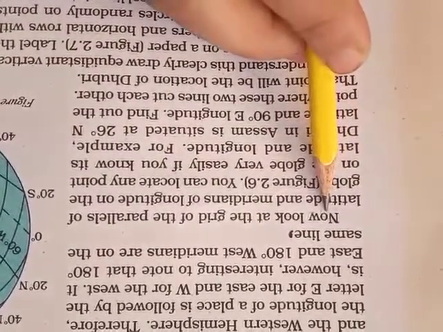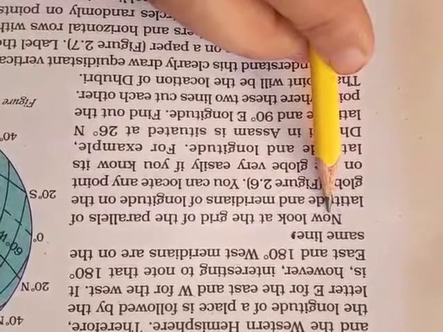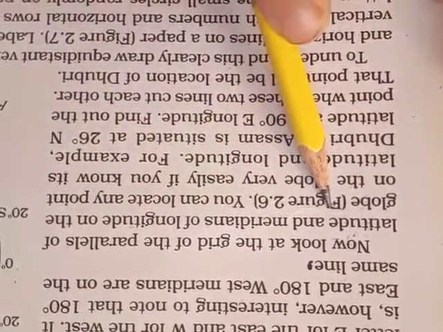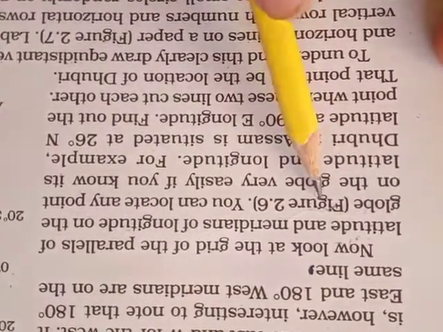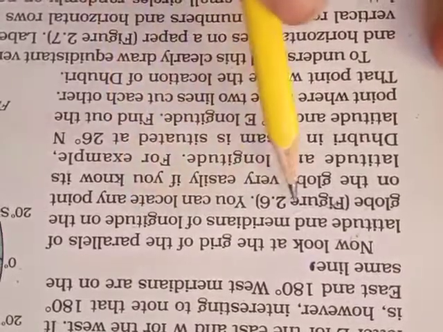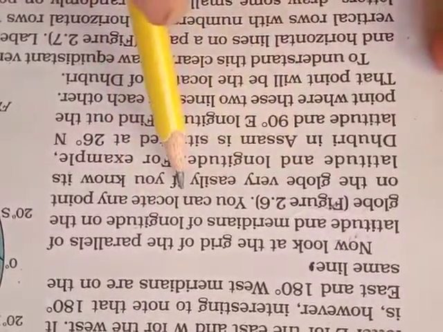We are doing chapter number 2 of geography, and this is your part 3. Students, let's start with the topic. Now look at the grid of the parallels of latitude. Students, in our previous video, we were discussing longitudes, and now we are going to read about latitudes and longitudes in detail.